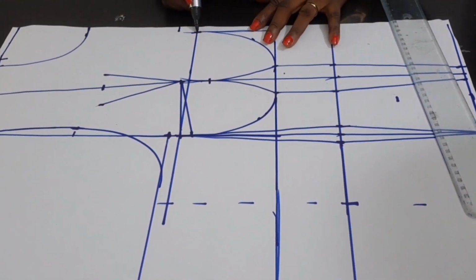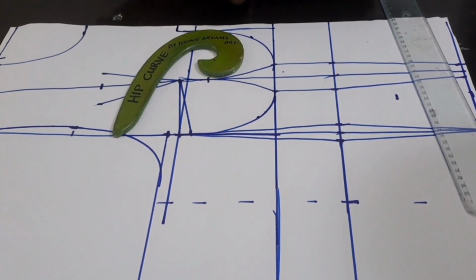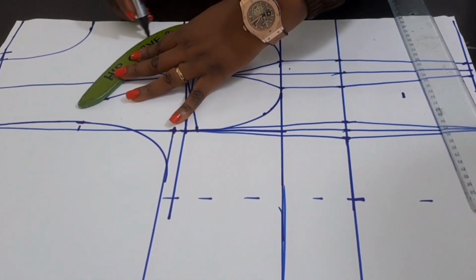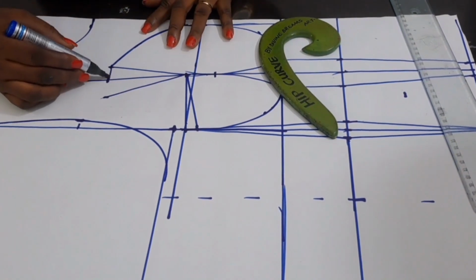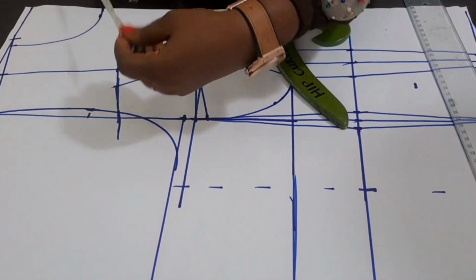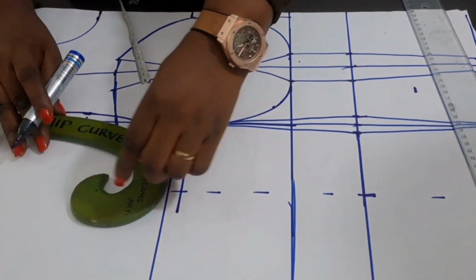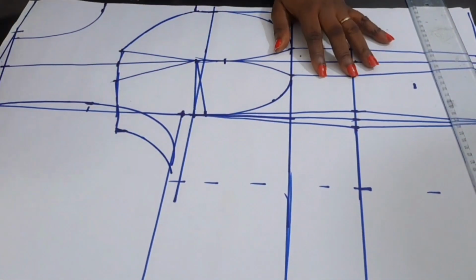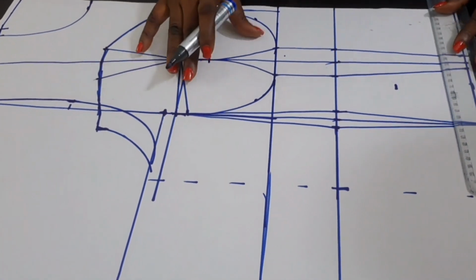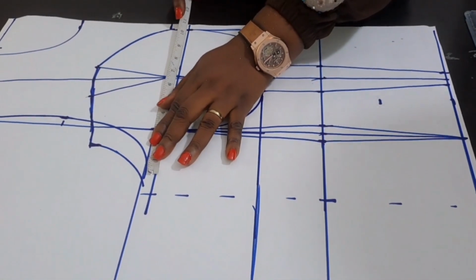Go up by 1 inch. You can go up by 1.5 if you want, but I'm working with 1 inch. You use your curve ruler to connect it the way I'm doing now. Extend the curve to this side. Then from this armhole line, you can add extra 1.5 and connect it this way I'm doing. So now, we are done with the marking.